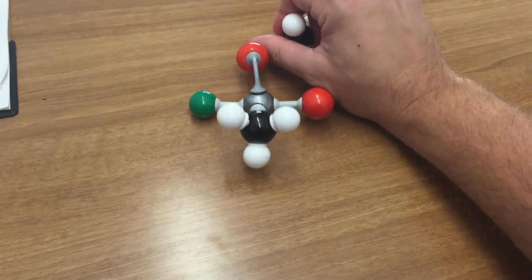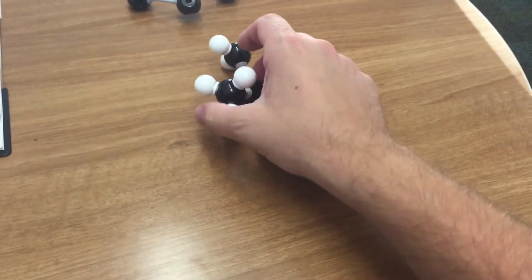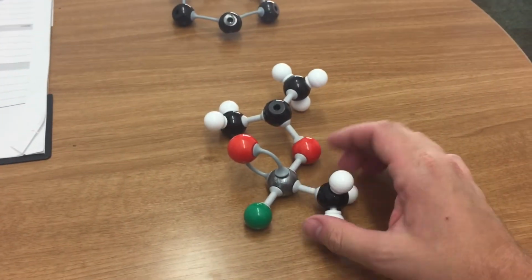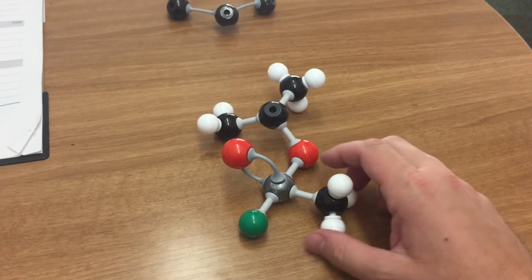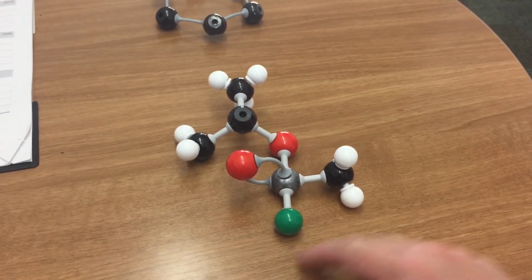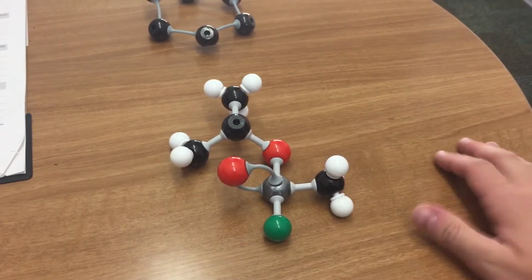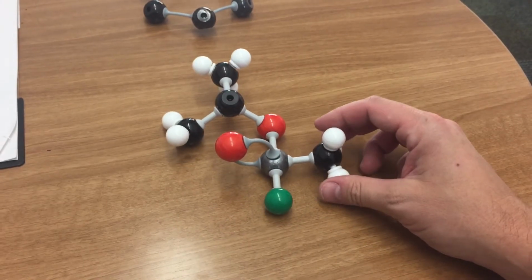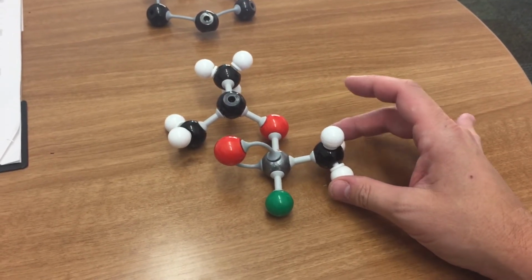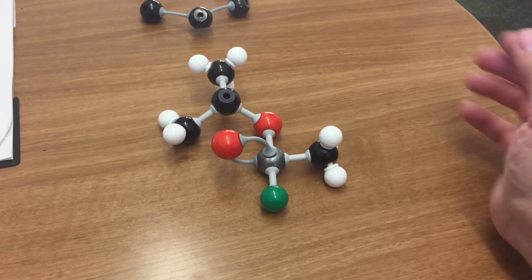Oh, Lord. All right, well, you just have to use your imagination. There's a hydrogen there that popped off. Okay, so there we go. So I added a fluorine group, a methyl group here, a methyl group here. This molecule is a molecule of sarin.